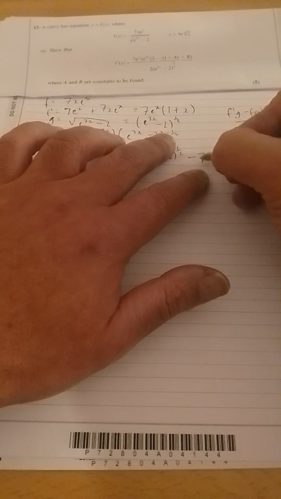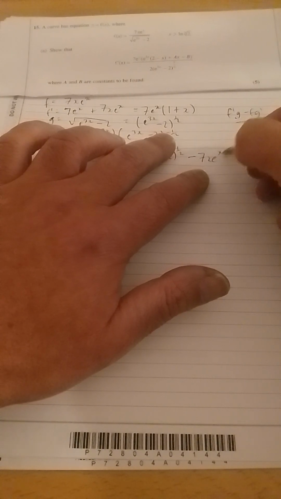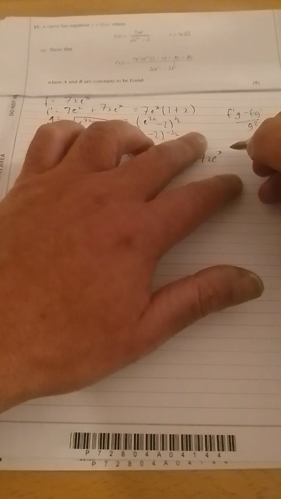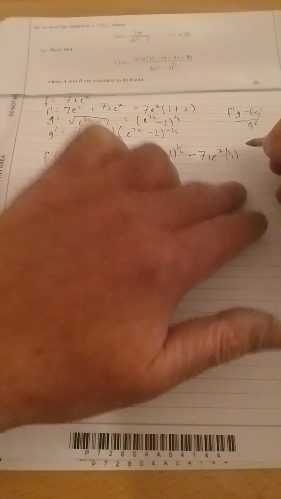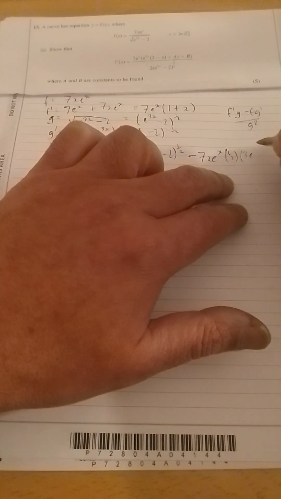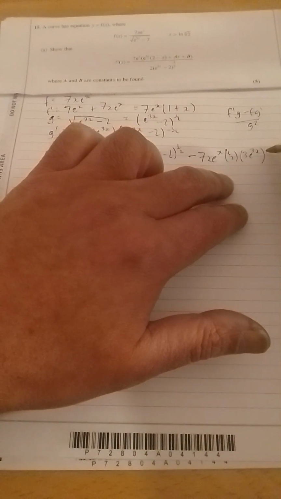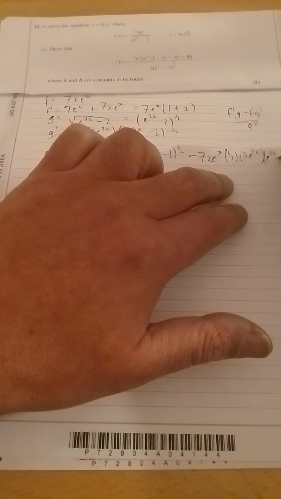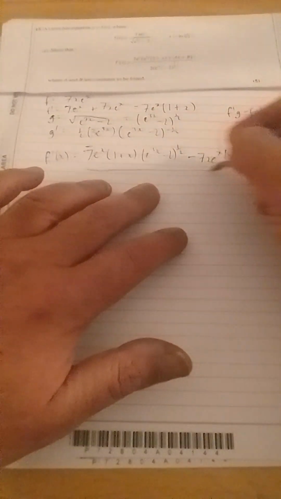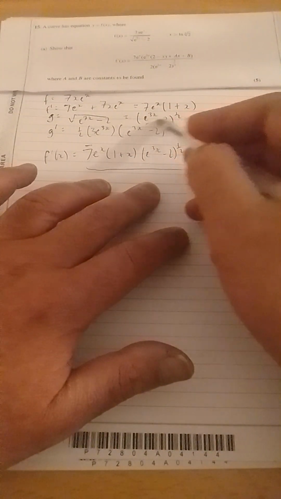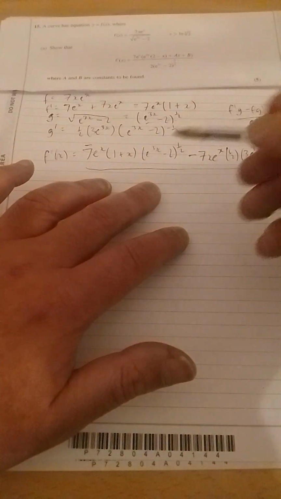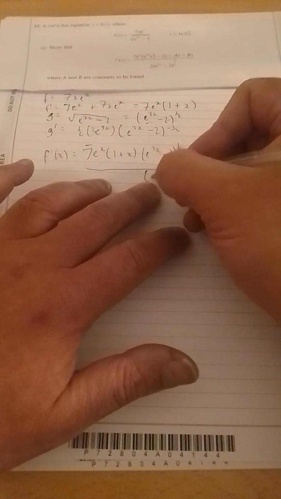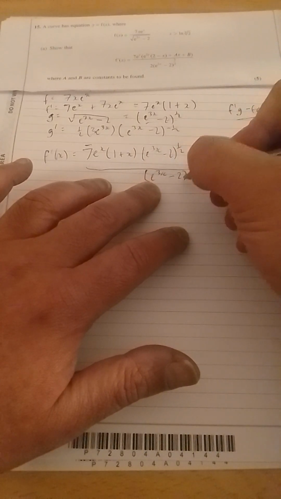So f is 7x e to the x, g dash we've got here, it will be half times 3 e to the 3x, and then e to the 3x minus 2 to the power minus a half, all over g squared, which is this expression here. If we square it, it will be e to the 3x minus 2 to the power half. Half times a half for indices adds up to 1, so it will be e to the 3x minus 2 on the bottom.